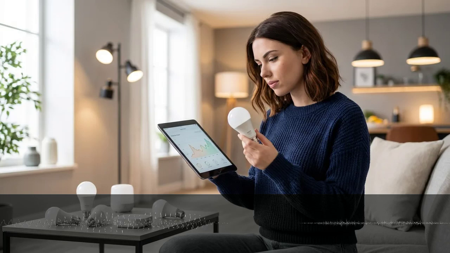Let's talk about mesh network propagation. Zigbee, Z-Wave, and Thread are mesh protocols. Every powered device, not battery sensors, those sleep, can relay messages. If your bulb is out of range from the coordinator, it routes through intermediary devices. Each hop adds 15 to 40 milliseconds of latency.